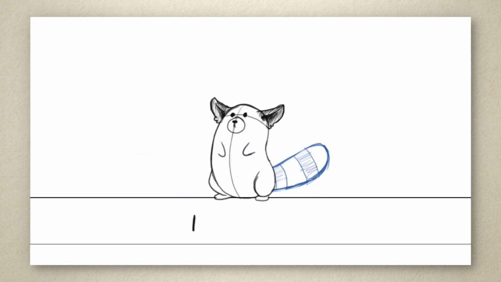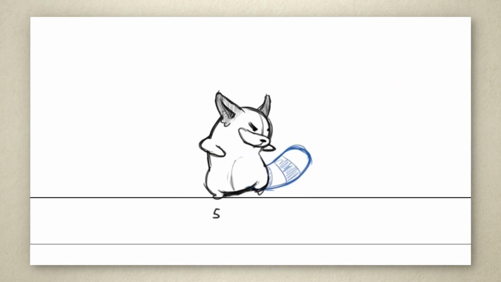There you go. He definitely looks cuter with his tail, and that whip action makes the jump look much more powerful. I think that's a good addition to this animation.